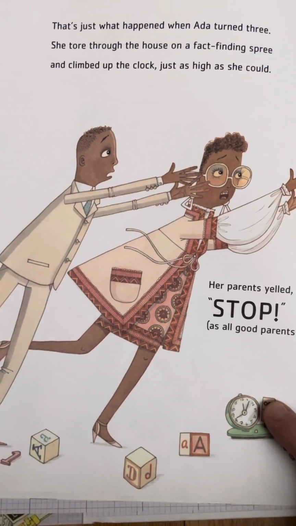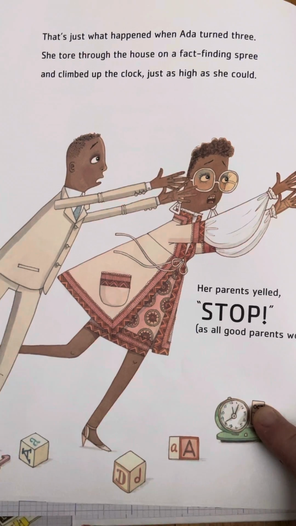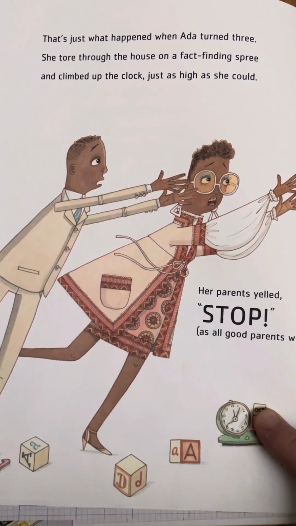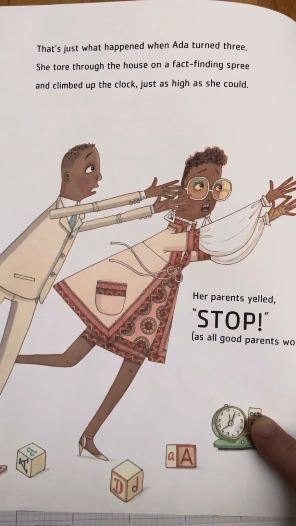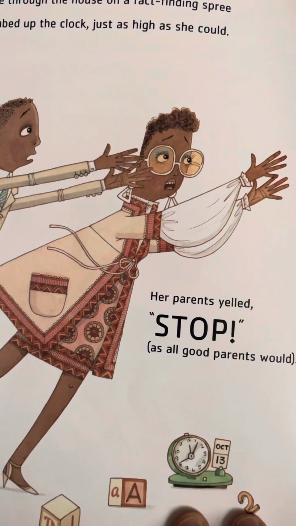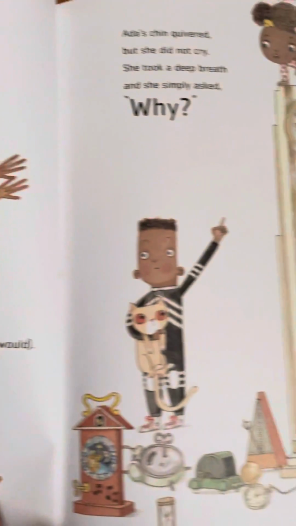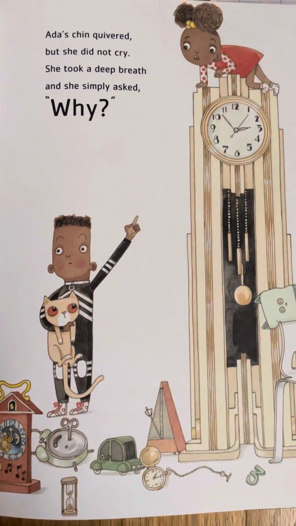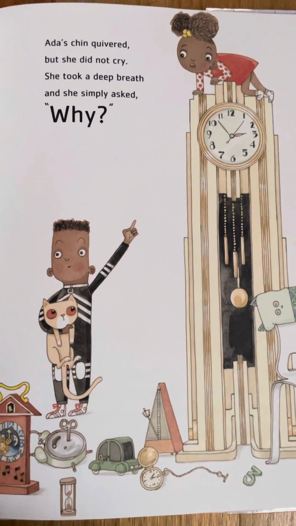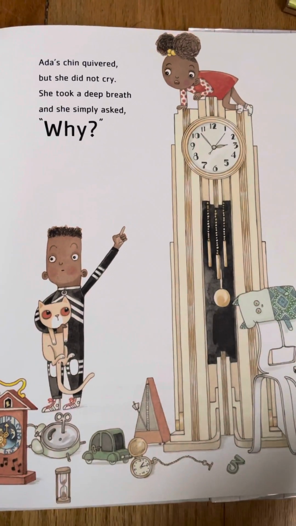That's just what happened when Ada turned 3. She tore through the house on a fact-finding spree and climbed up the clock just as high as she could. Her parents yelled, "Stop!" as all good parents would. Ada's chin quivered, but she did not cry. She took a deep breath and she simply asked, why?